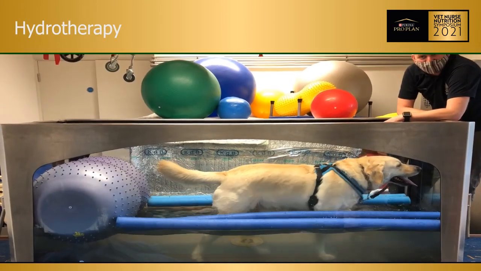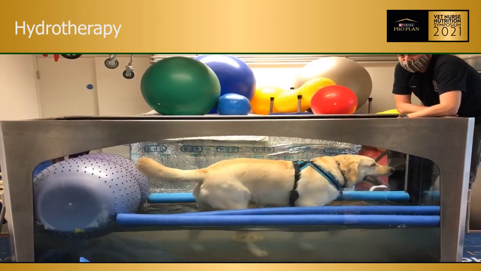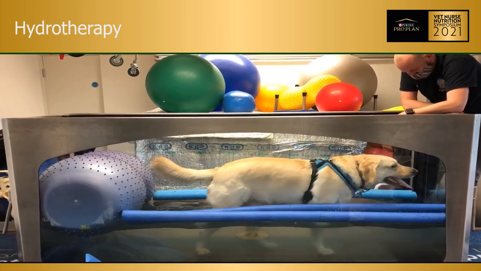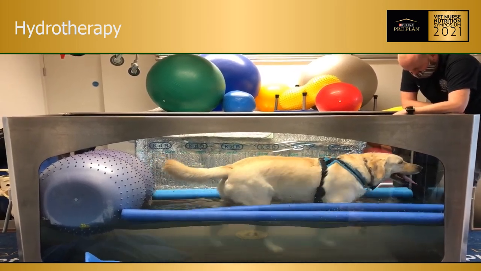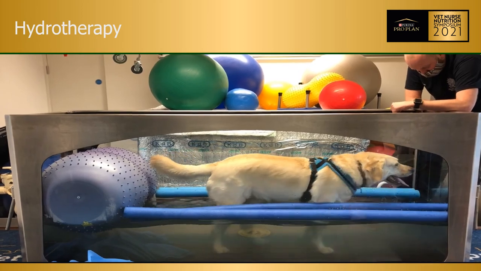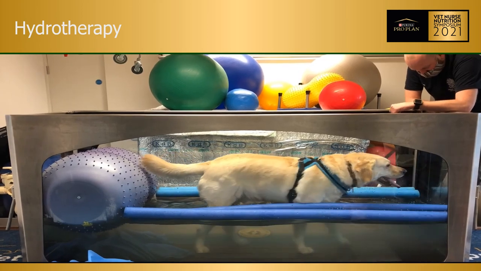Okay, so here's a video of a patient we're currently treating in clinic. He's got a body condition score of 8/9 and he has lumbosacral issues that are currently well managed. However, we're continuing to use hydrotherapy to facilitate his weight loss, but also to strengthen him and to keep his spine flexible and mobile, which is really important in these dogs that have lumbosacral issues.